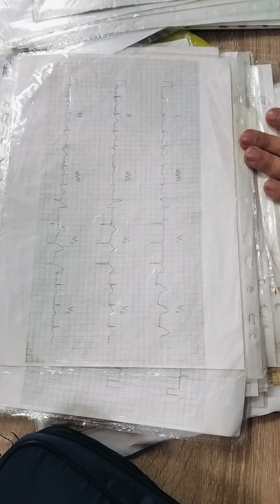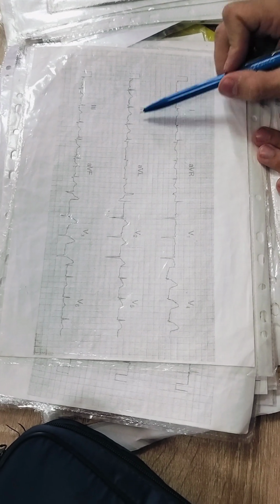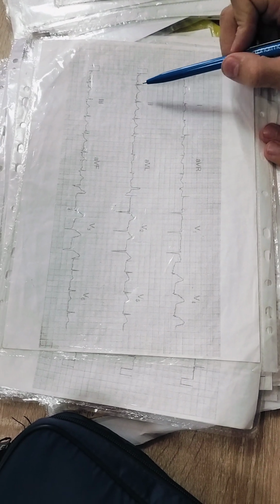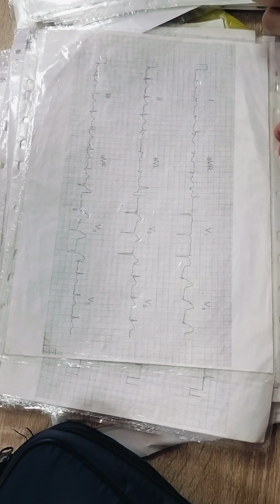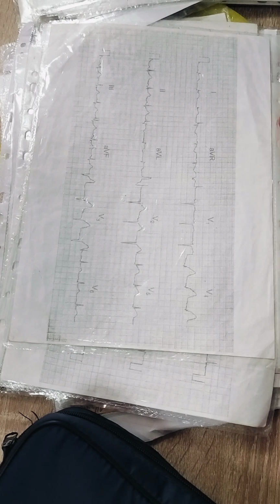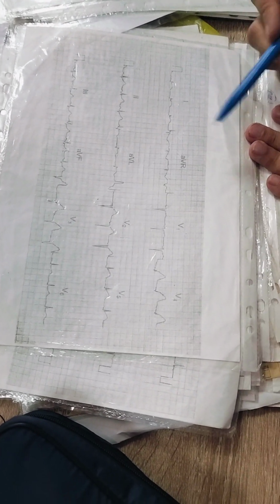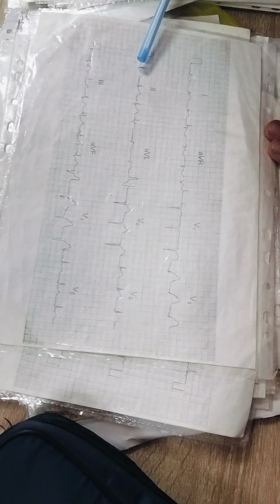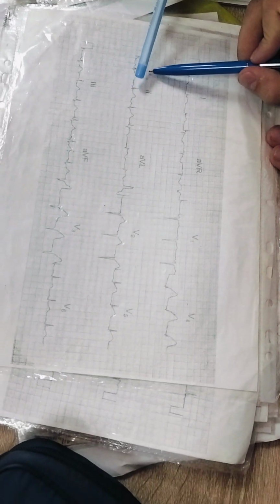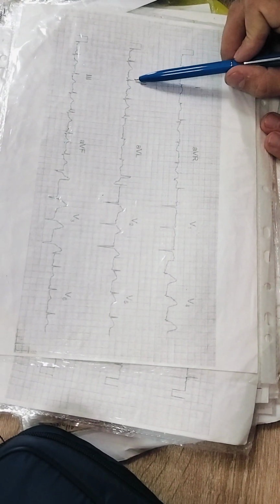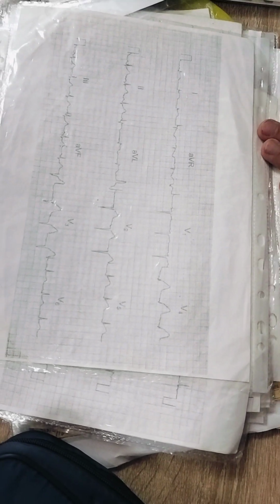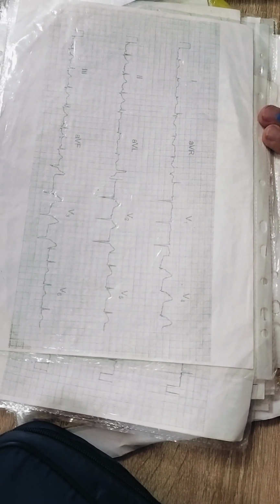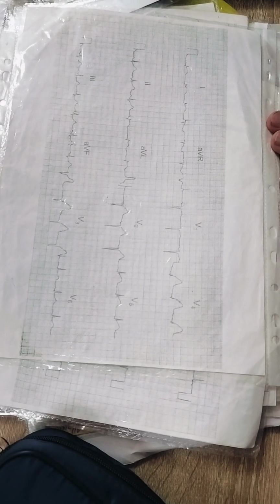Segments and intervals. Heart rate. There is tachycardia, because the electric line is too short. Diastole is too short. We need to count it to confirm, but I'm sure there is tachycardia. R to R is about 18 millimeters. Speed of tape is 25.